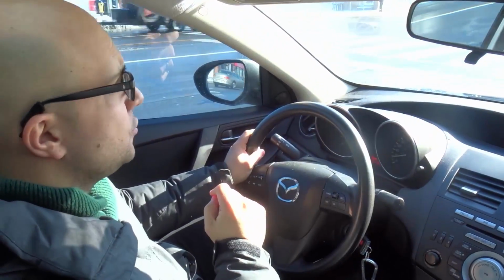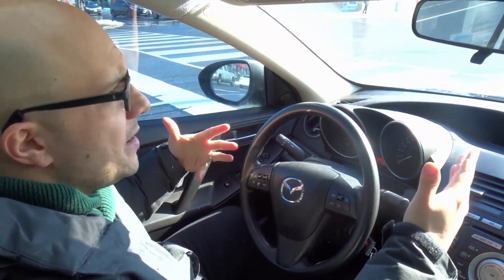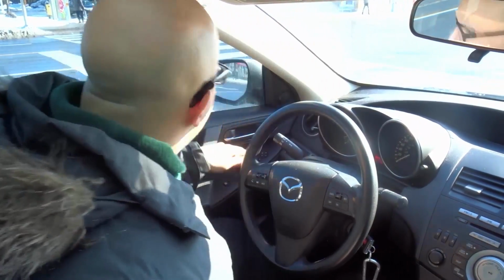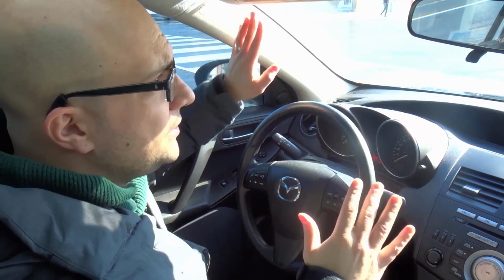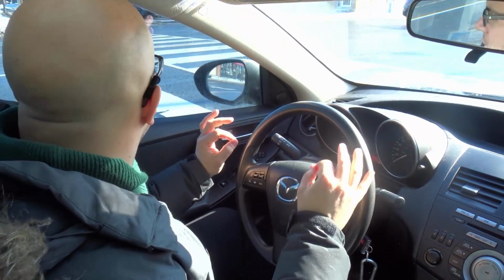So this is a perfect opportunity because if it was green, I would be checking for pedestrians and rolling through the light. But because this is a red light, firstly, I'm at a complete stop. I'm checking to make sure that it's legal to make the turn.